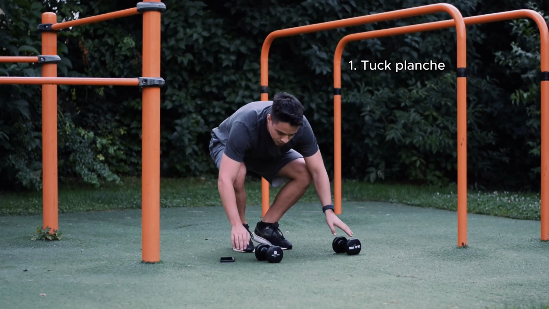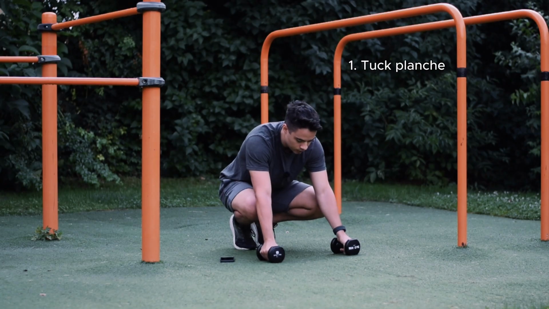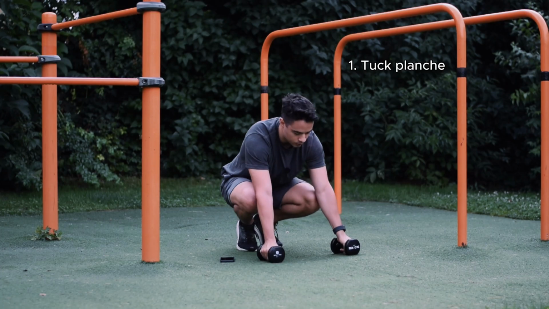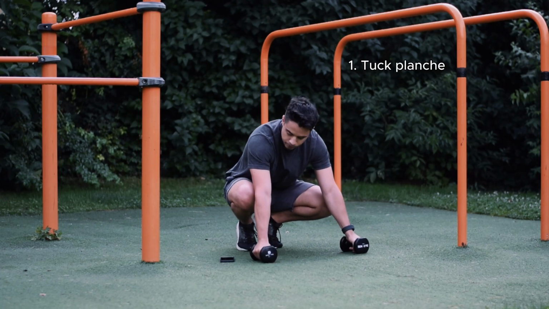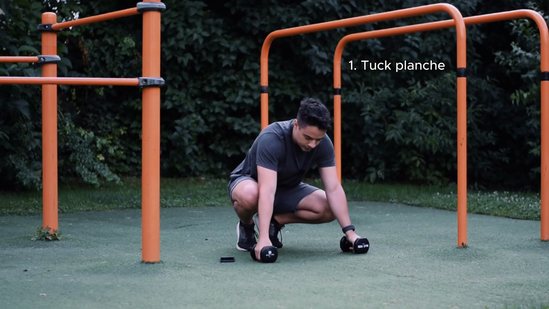So assuming I can do the Tuck Planche, then I should be able to do something like this. So the arms should be completely flat out, not folded.